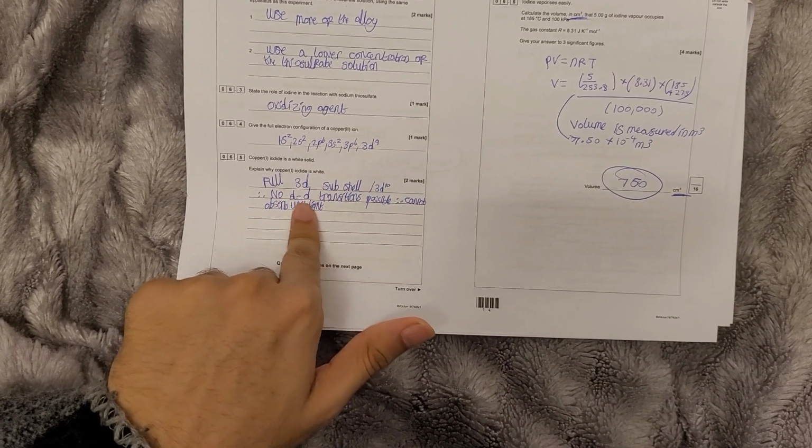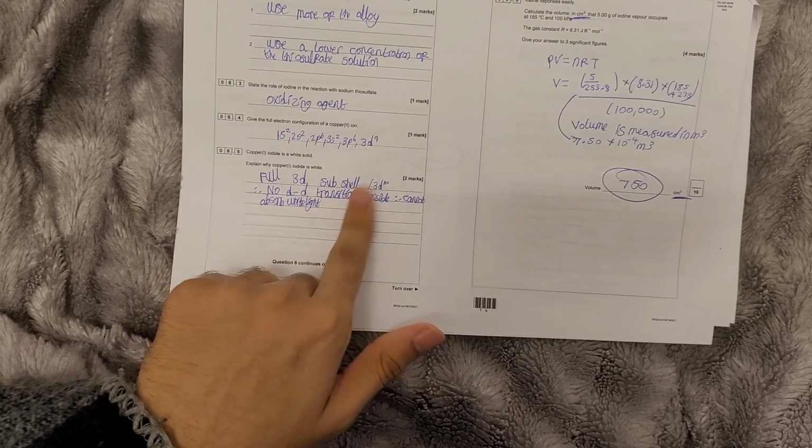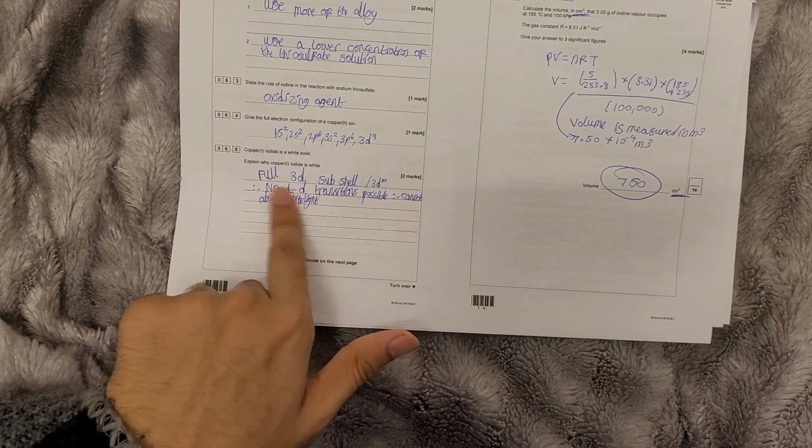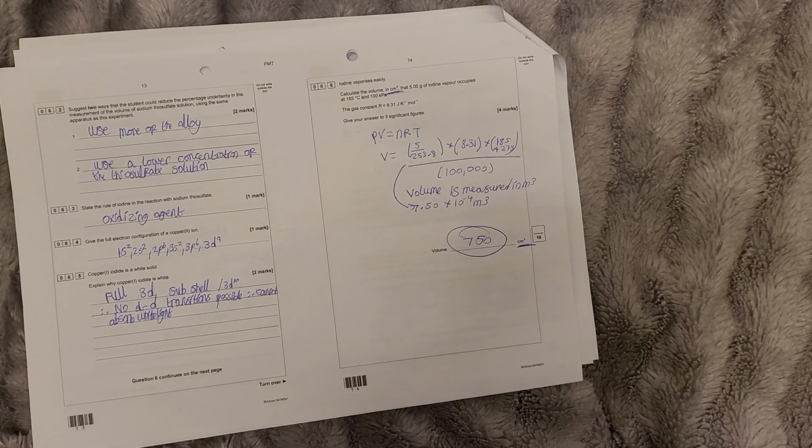Therefore, there's going to be no d-d transitions possible. Therefore, it cannot absorb white light. Full 3d subshell, no d-d transition possible. Therefore, it cannot absorb white light.